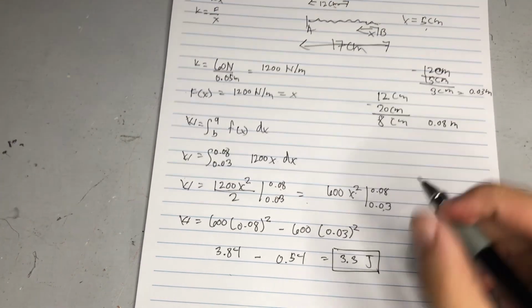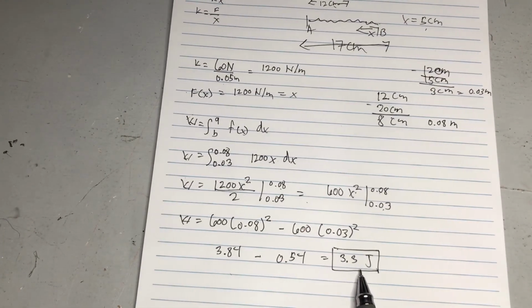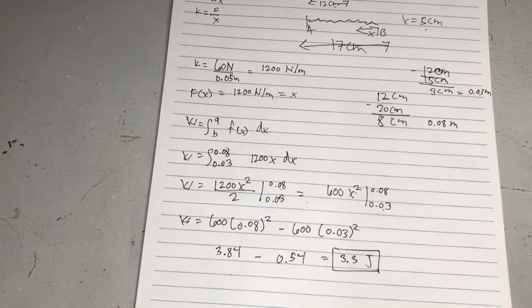So, ayun na yung final answer natin, which is ito yung work na required para mag-stretch. Ayun lang guys, thank you. Sana may nalaman kayo sa akin.